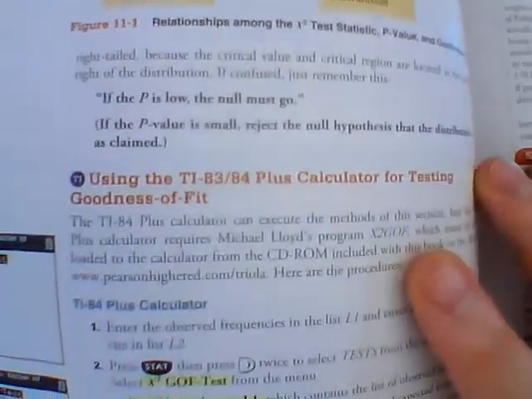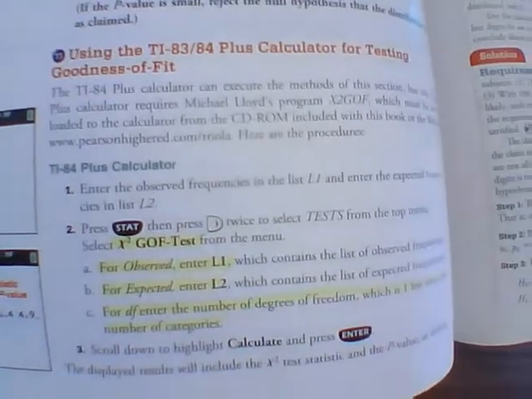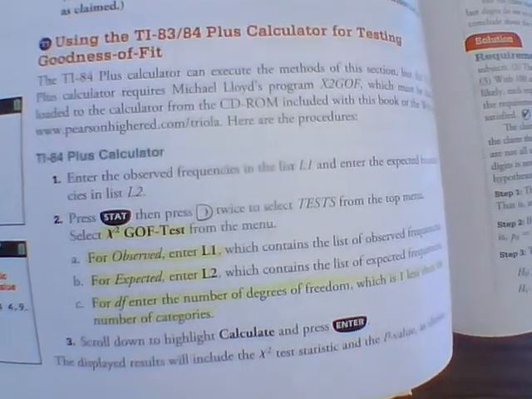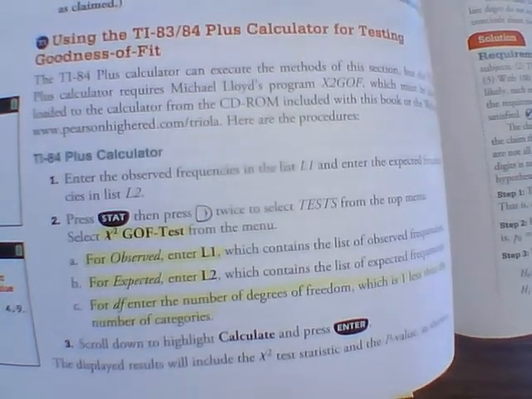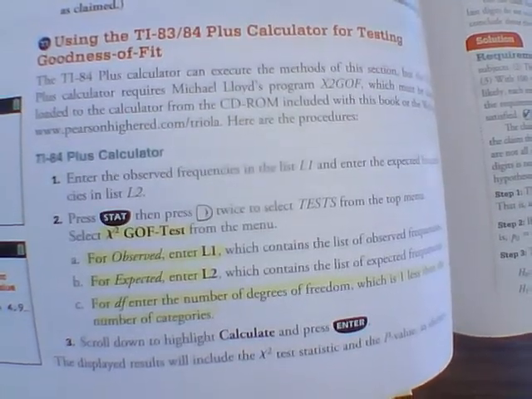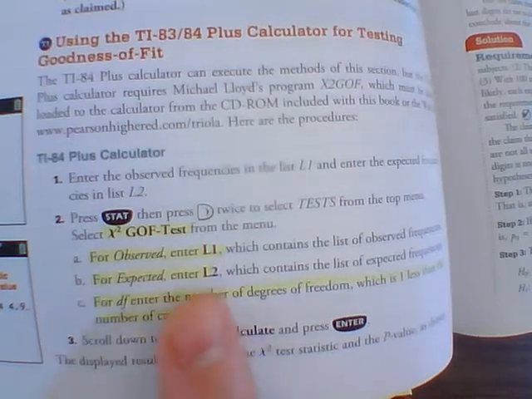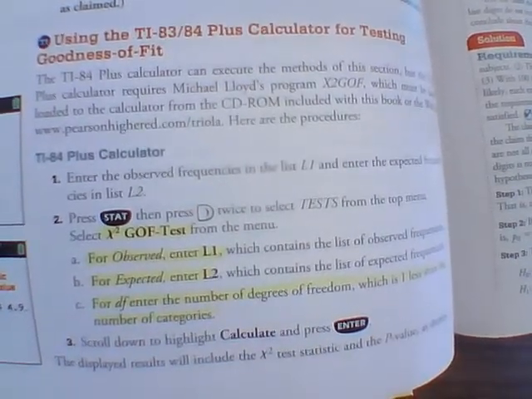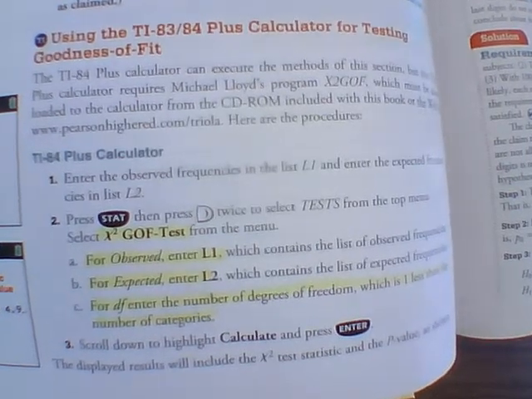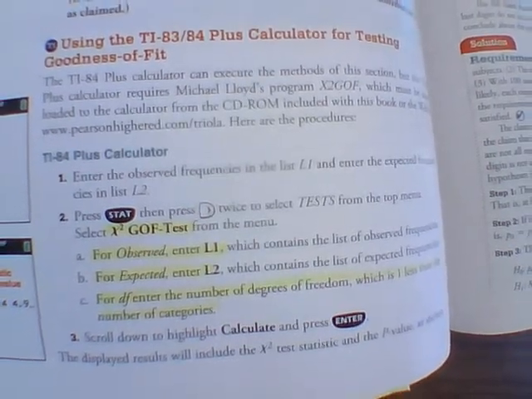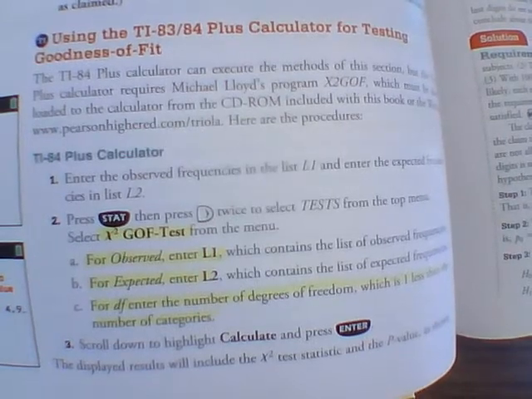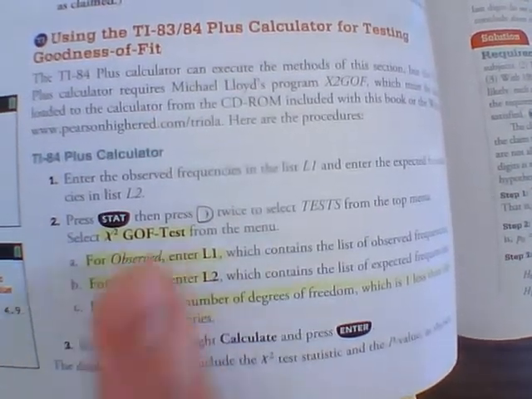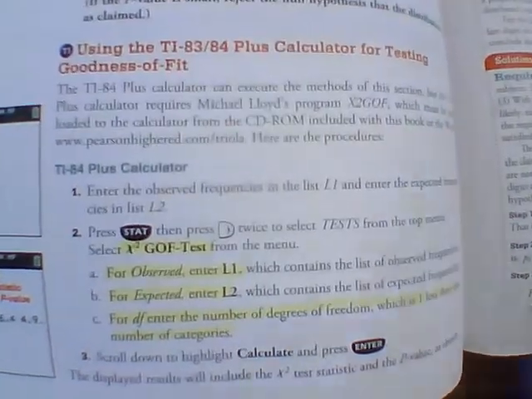So for the calculator format, if you look right here, we have a chi-squared GOF test. We will have to enter an observed list and then an expected list, and then it'll ask for the degrees of freedom within our categories as we go through and enter this data. So we'll enter our lists into the spreadsheets, title our lists, then bring them in under this testing format.